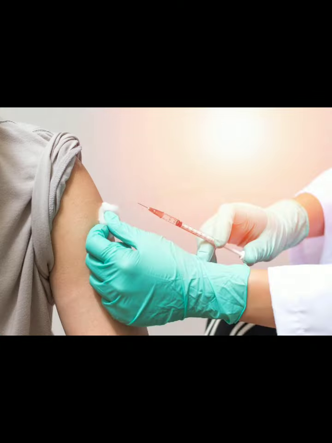Side effects of hormonal injection include weight gain, headaches, mood swings, breast tenderness, and irregular bleeding. Your periods may become irregular, heavier, or shorter.